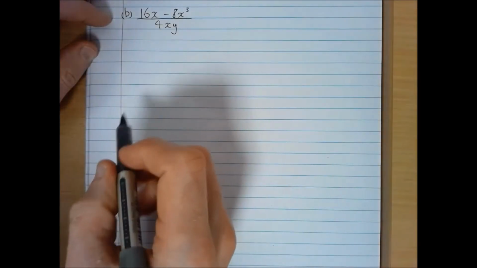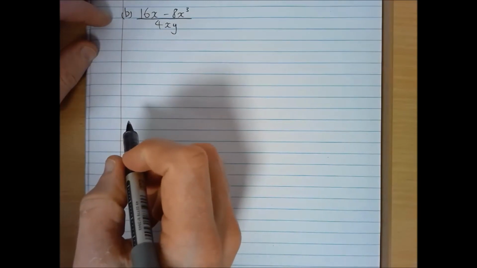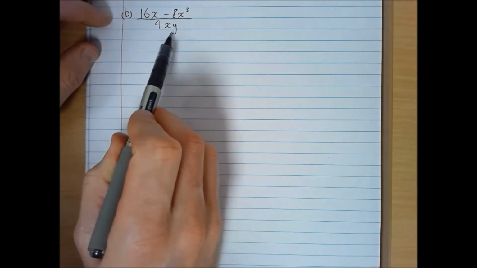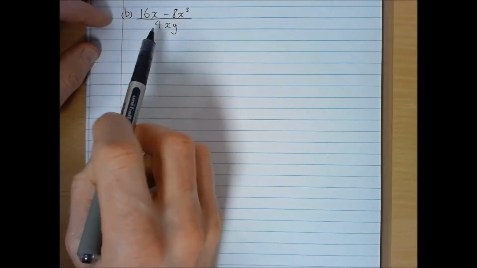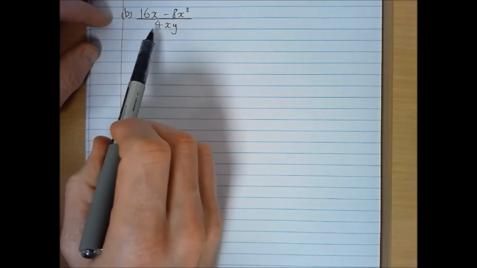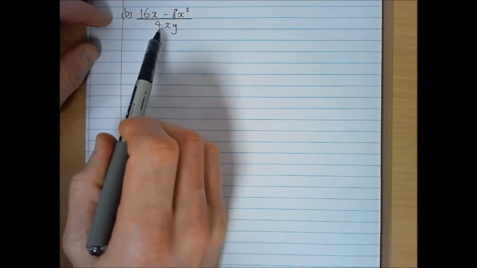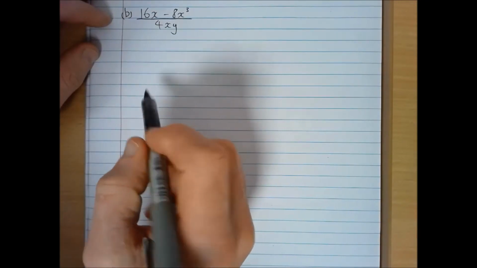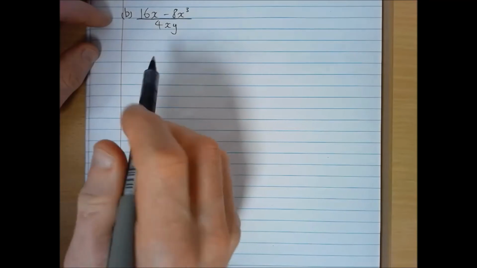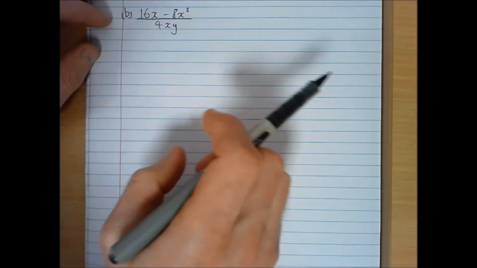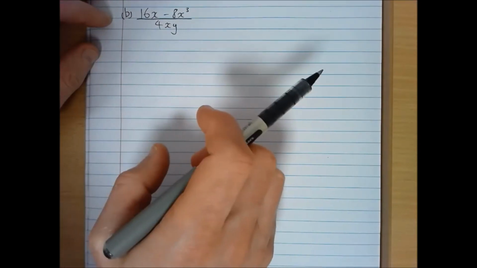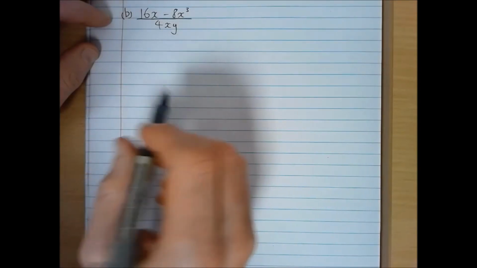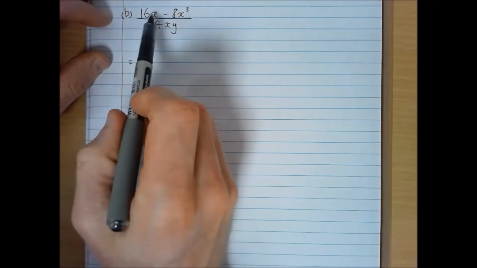Question 5b. Here we have 16x minus 8x cubed all over 4xy. Now you might notice that there are some common factors. x's appear in lots of places, multiples of 4 appear in lots of places, but the key strategy here is to factorize the numerator so that we make sure we know what all the factors are that are being multiplied and divided, and then we can start to cancel from there. So let's factorize the numerator then.